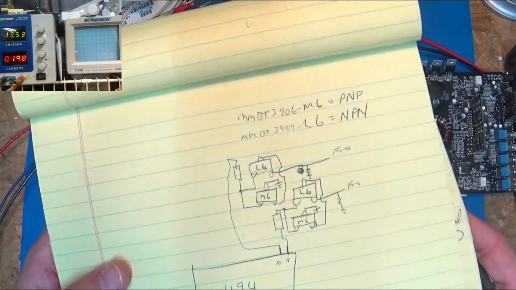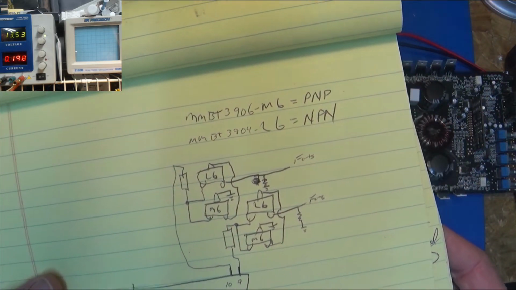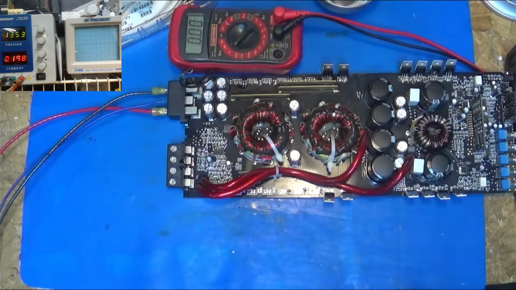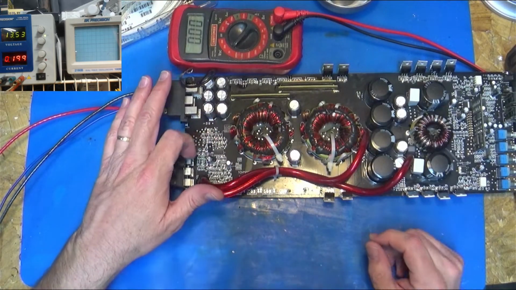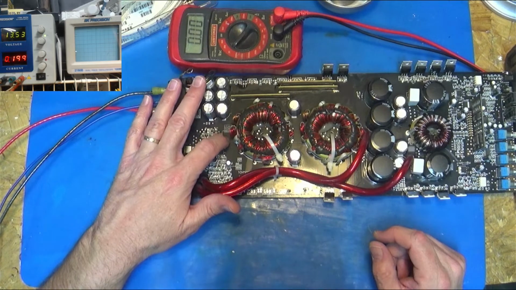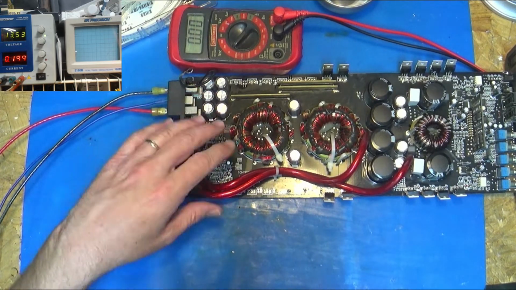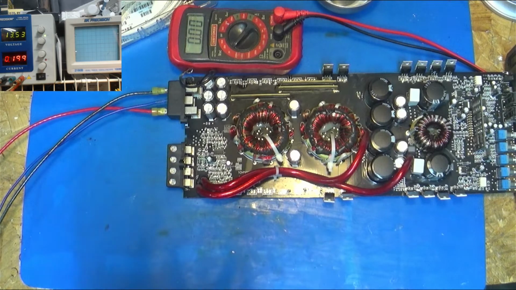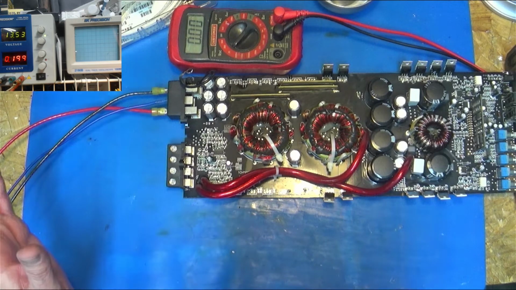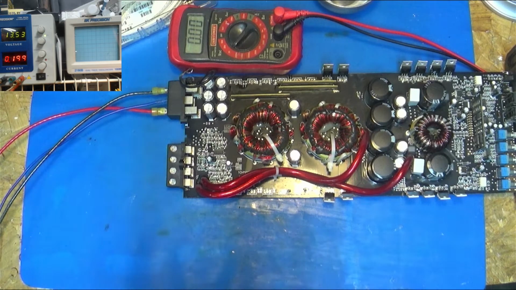And so let me get that up there so you can see it. Those are the packages that I use to replace anything that's this SOT23 size in a power supply setup. They always work really good. They turn on and off well. They're standard issue in tons and tons of amps.